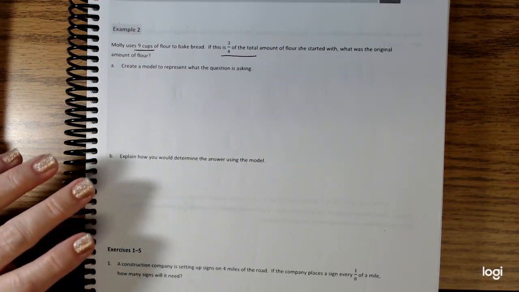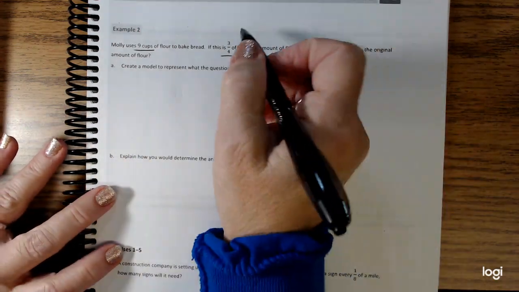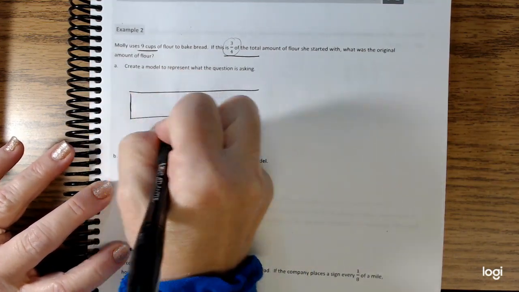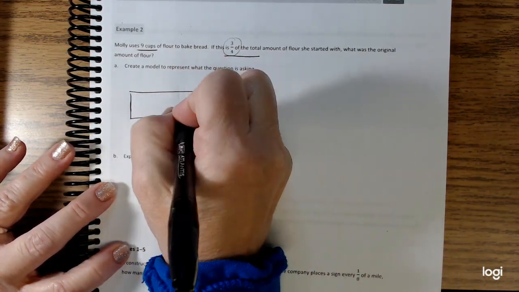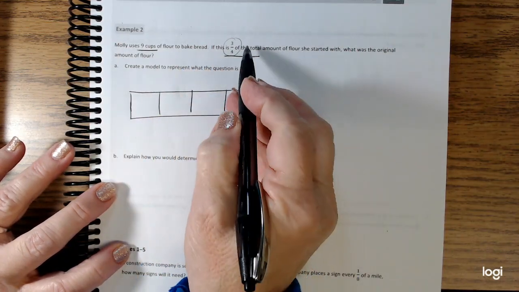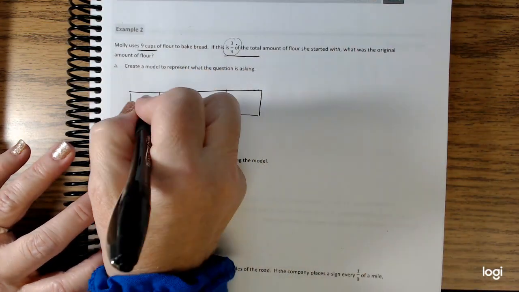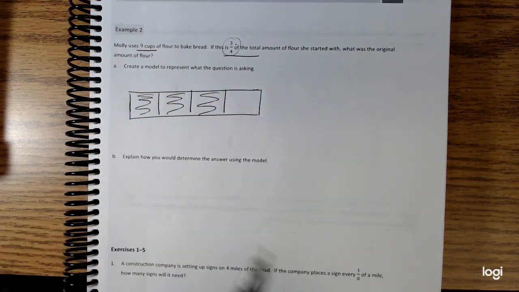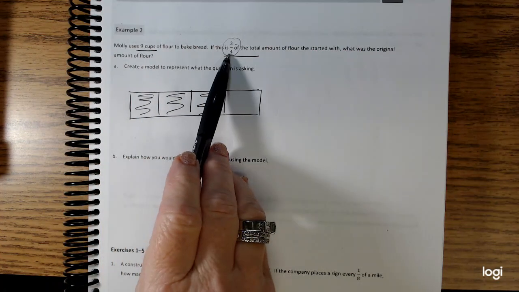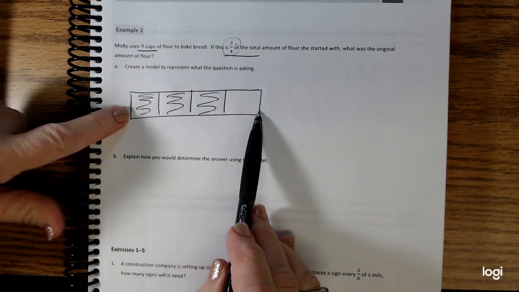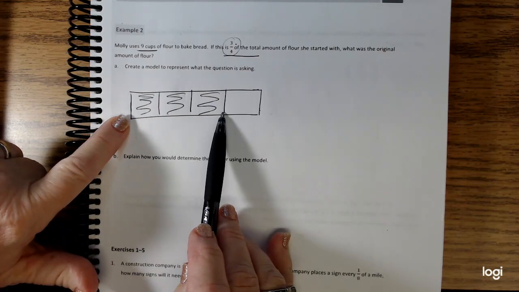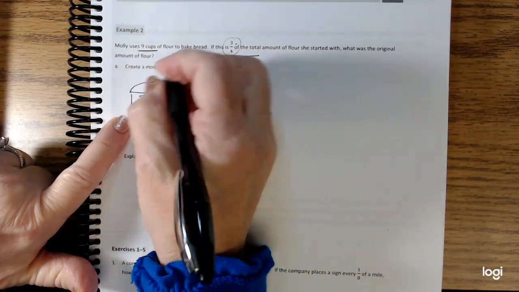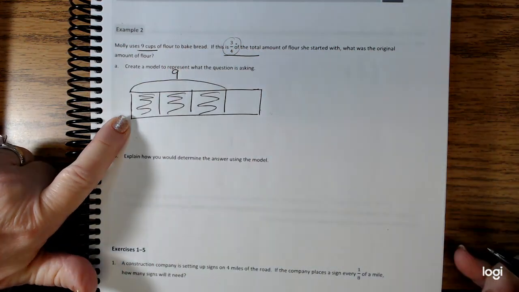So let's go ahead and create a model. First thing we do is we find our fraction, and we make that our model. So we'll make 4 boxes. 3 of the 4 we will color in: 1, 2, and 3. Now, we found out that Molly is using 3/4 of the total. Here's the total. She's only using this much. And we know that this is equal to 9. So she used 9 cups. So we're going to say that this equals 9 cups.